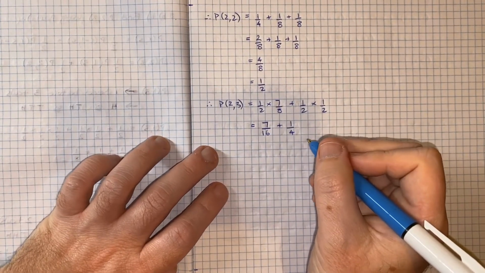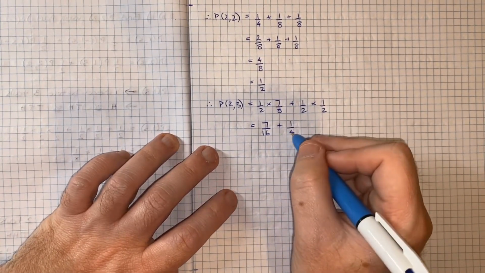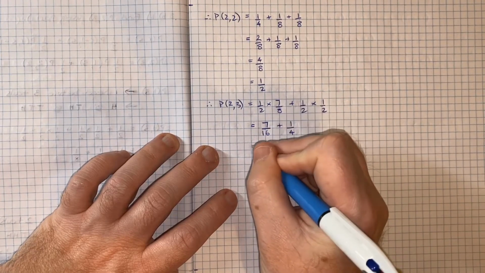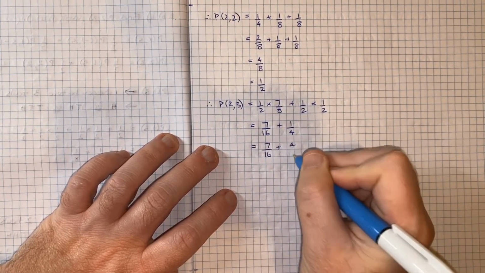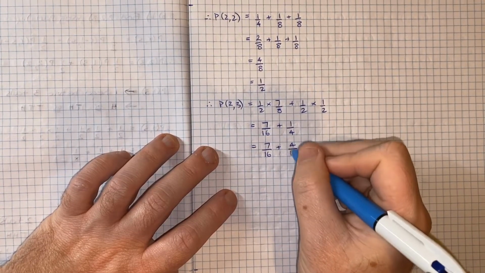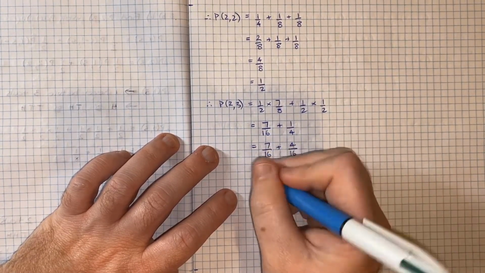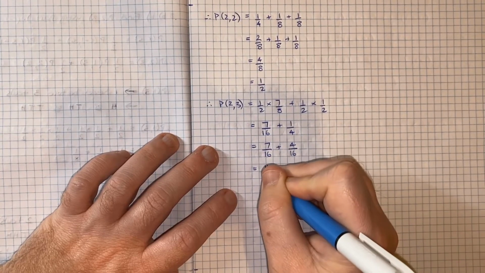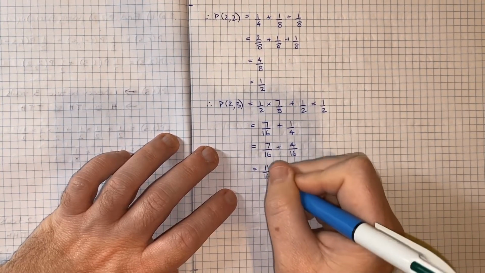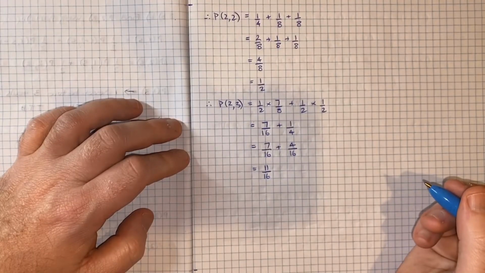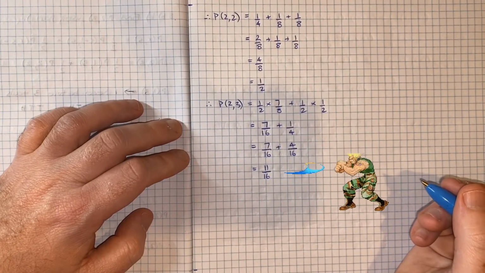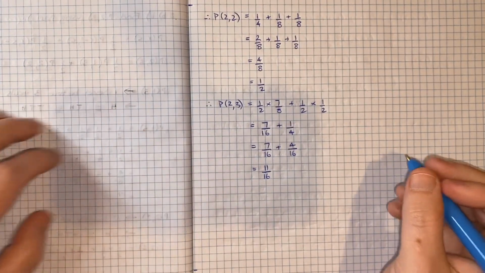Now, if I want to get everything in a common denominator, I'll just put it all on 16. So 7 on 16 plus 4 on 16, which gets you to 1 on 4. 7 plus 4 is 11. So we end up with 11 on 16. And I don't think you can simplify that any further. So I think that's the answer, 11 on 16. So yeah, that's how you can do that question.